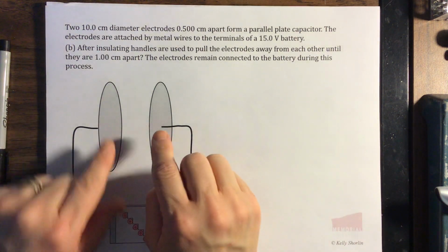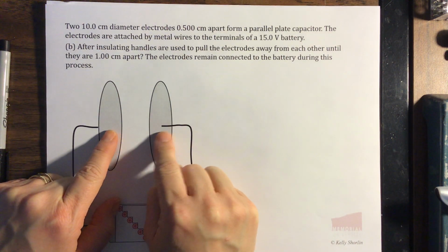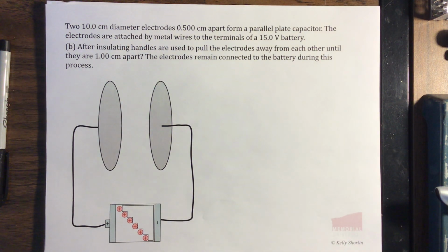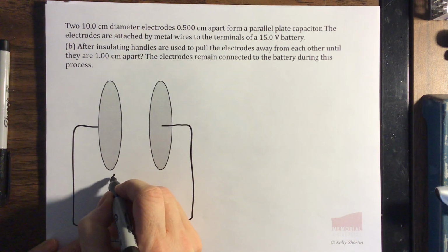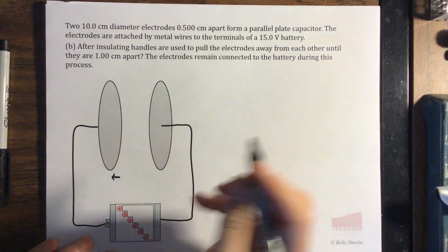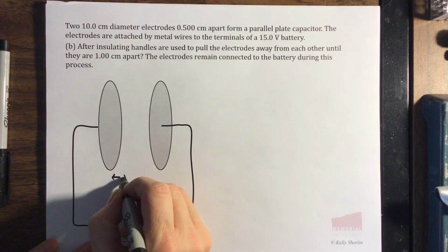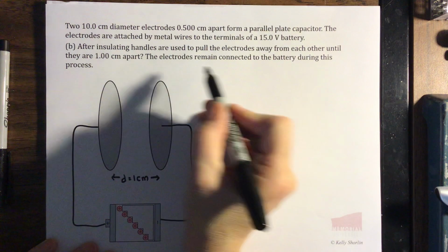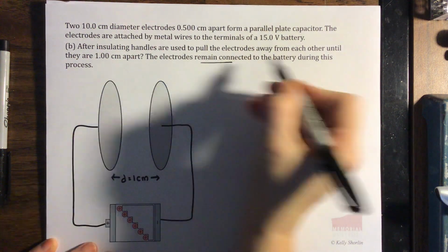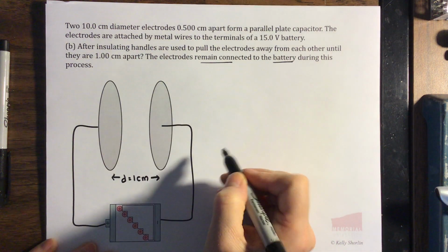For part B now, we use insulating handles to pull the electrodes away from each other until they are 1 centimeter apart. So now what we've done is we've taken our electrodes and we've pulled them, so now we've doubled the separation. D equals 1 centimeter. The electrodes remain connected to the battery during this process.